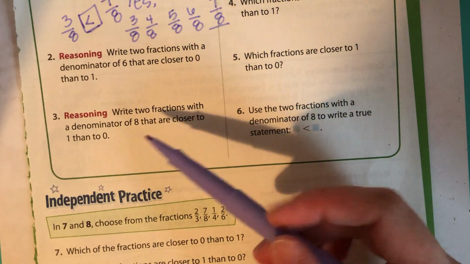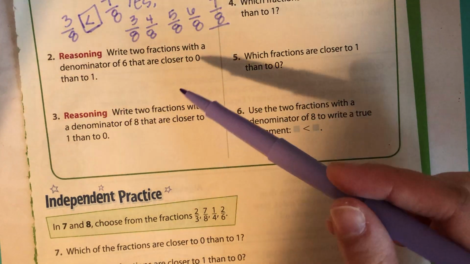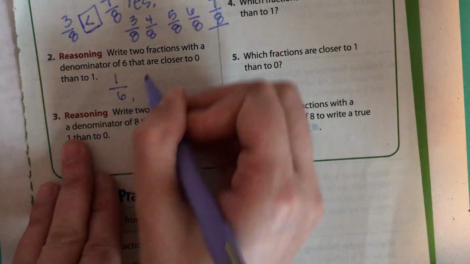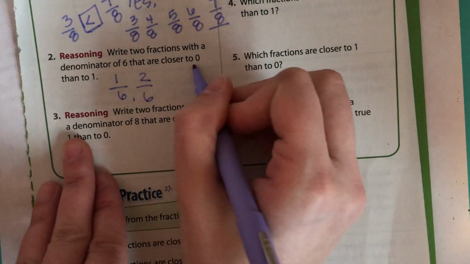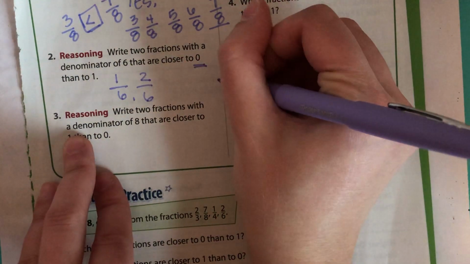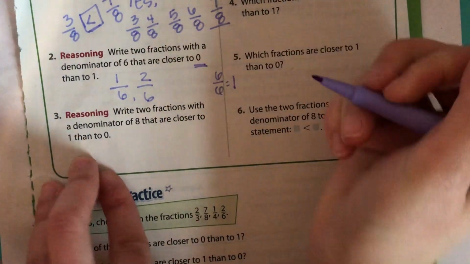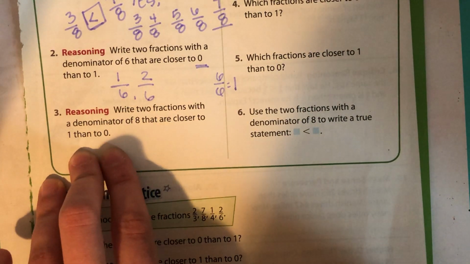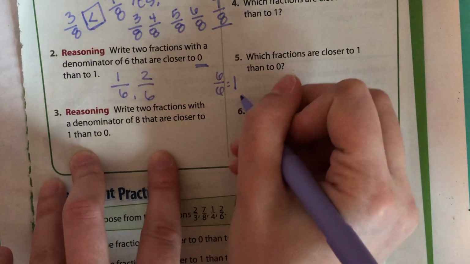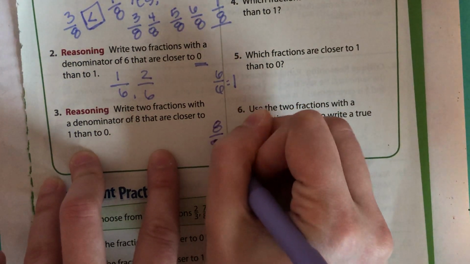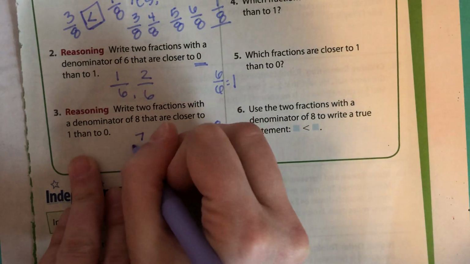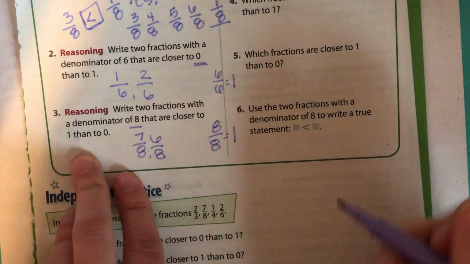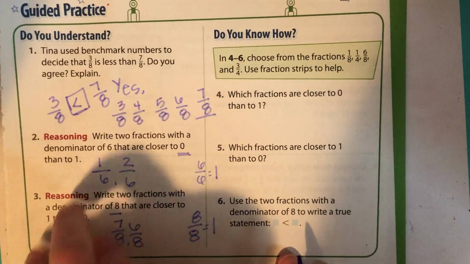Write two fractions with the denominator 6 that are closer to 0 than 1. So remember, you always start with 1 over 6, 2 over 6. Start with something that's closest to 0. You know 6/6 is equal to 1. Write two fractions with the denominator of 8 that are closer to 1 than 0. So here you need to know that 8/8 is 1. So what comes before that? 7/8. And before that would be 6/8. They have to have the denominator of 8. Remember, the denominator is the bottom number.